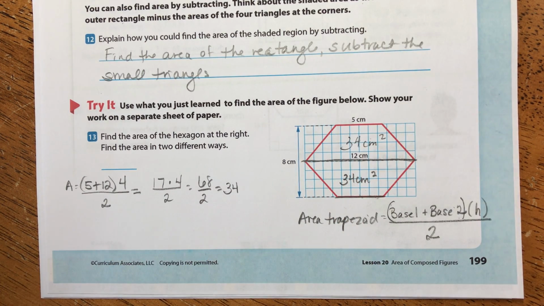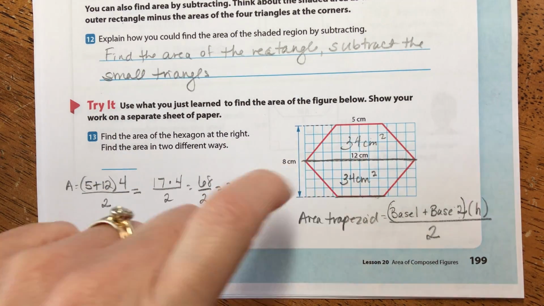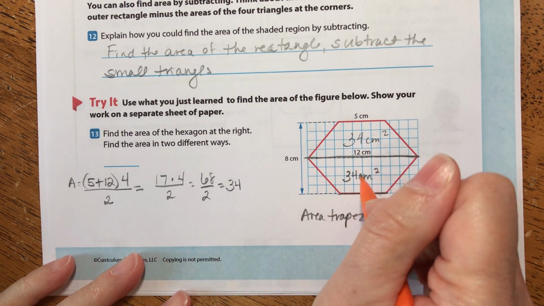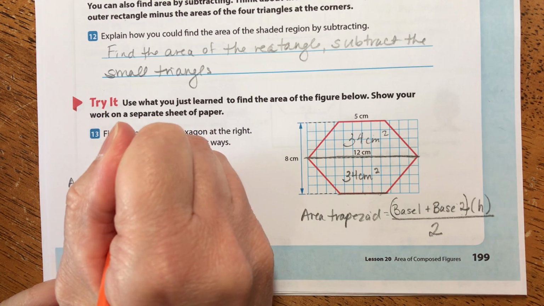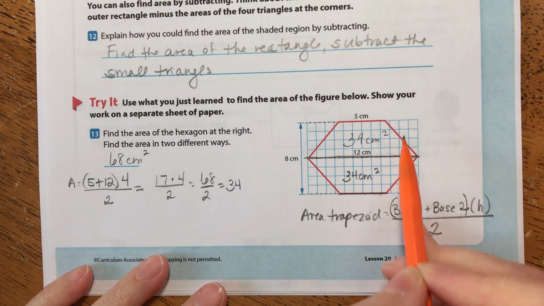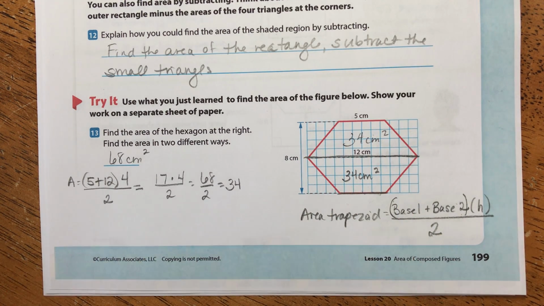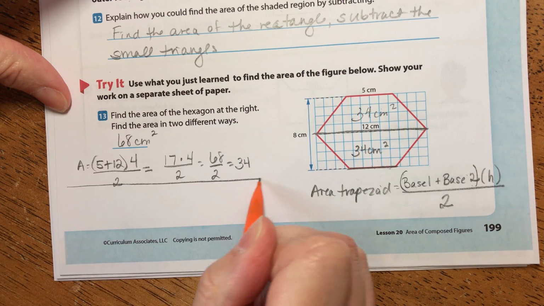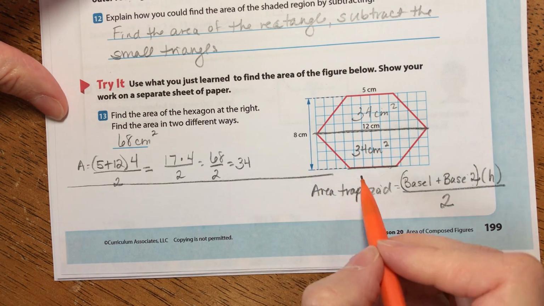Okay, so this was the first method, add them together, right? Find the pieces and add them together. So 34 plus 34, what do we get? 68. 68 centimeters squared. All right, that's one way. Now, let's find the area of this rectangle and subtract the four triangles. Okay, so I'm going to kind of draw a line here. I know I'm running out of space.